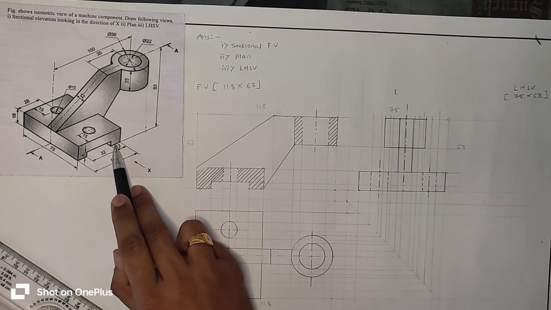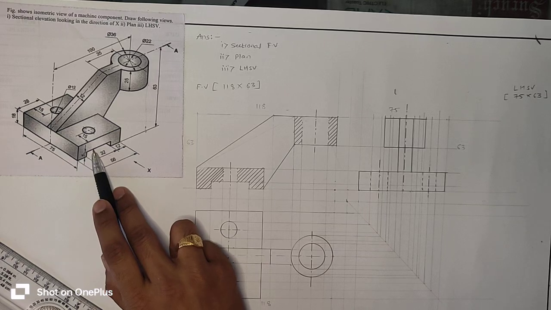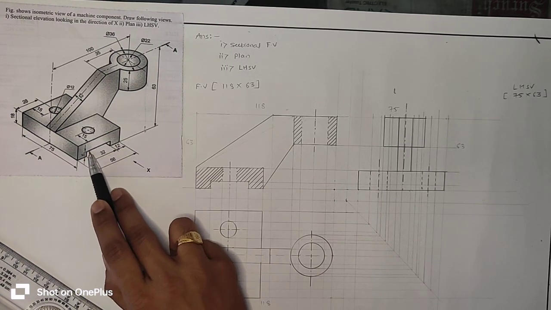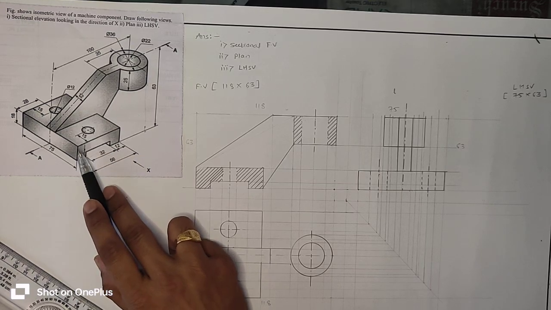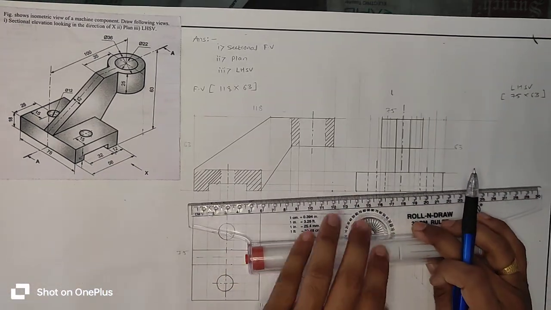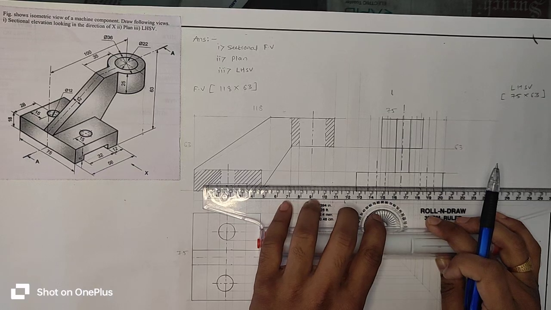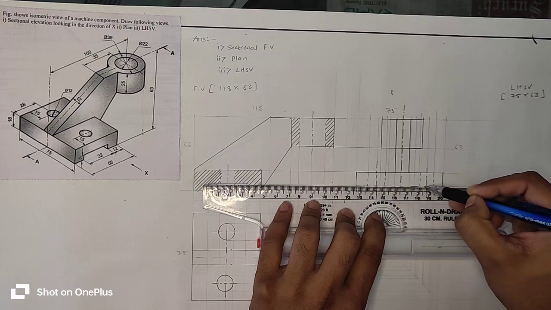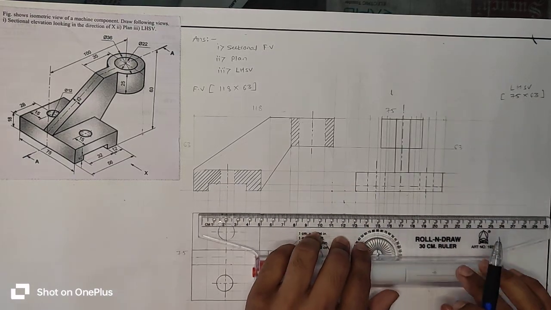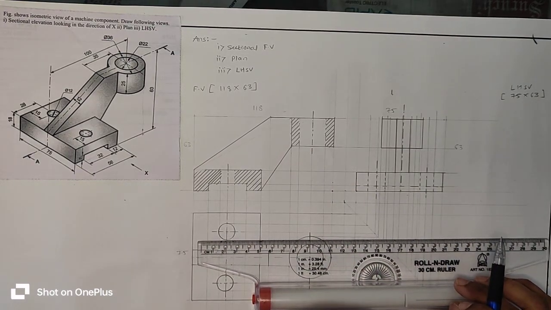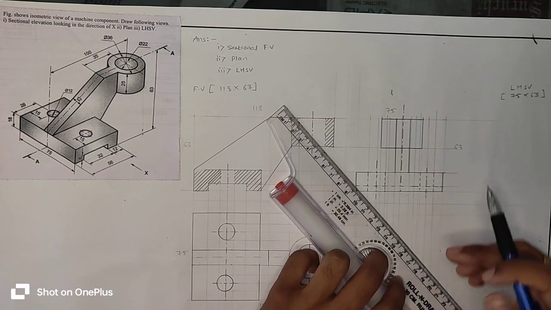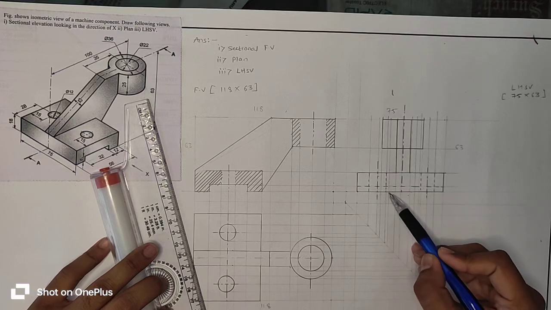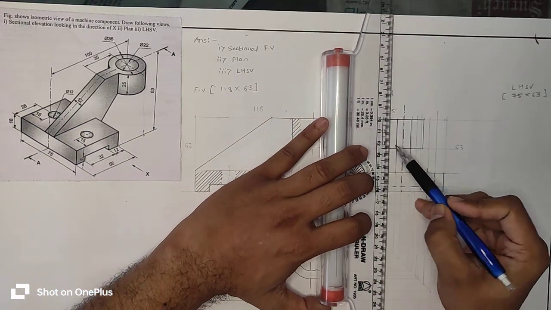Now this is a rectangular cut, so in left hand side view, this upper line will look like a dashed line in LHSV. So we will draw a dashed line from this point to this point. And here also, this cylindrical hole should be a dashed line.